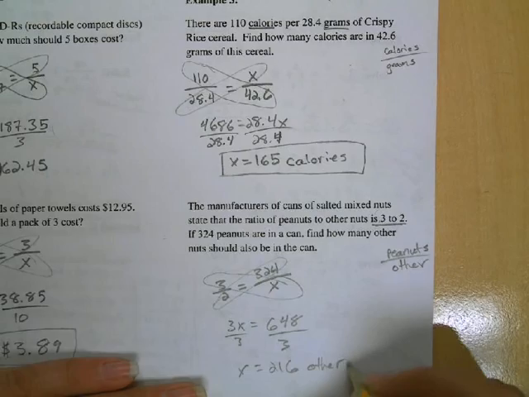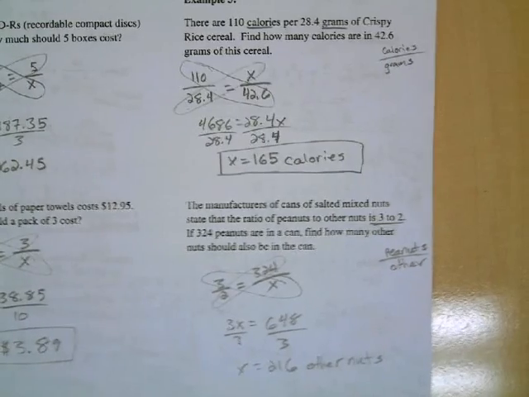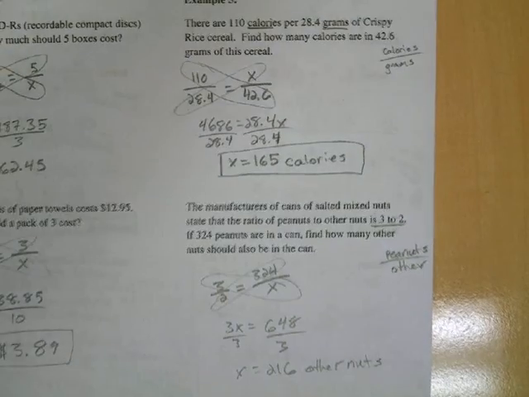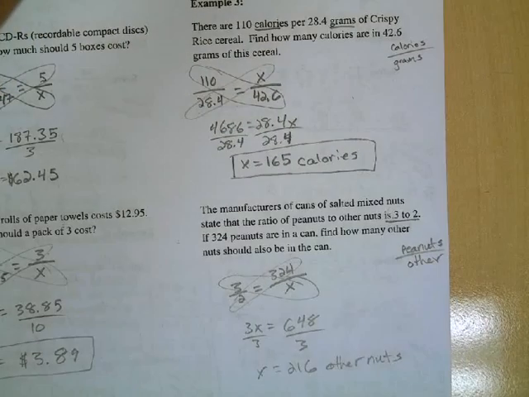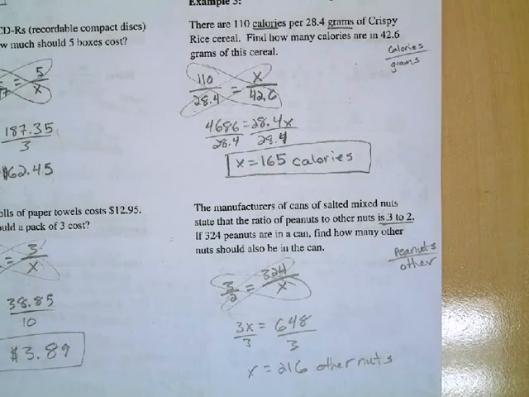Okay, other nuts. Apparently they were not important enough to say exactly what they were, just other. Okay, 216 other nuts is what should be in the can. Doesn't say that it necessarily is, but that's what should be in there.